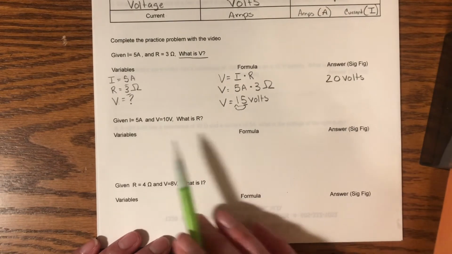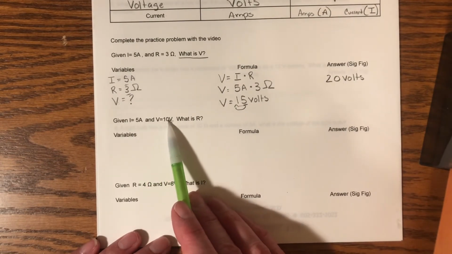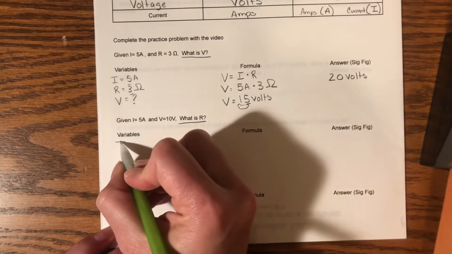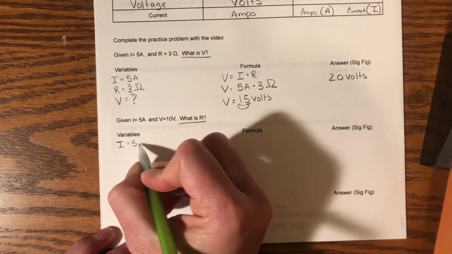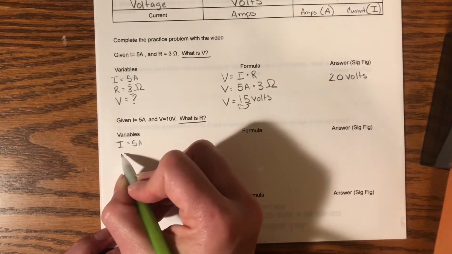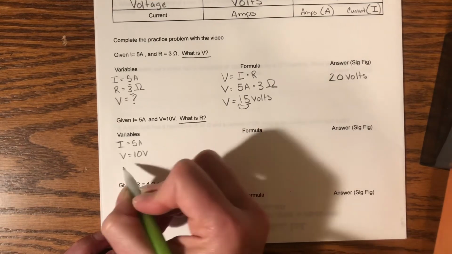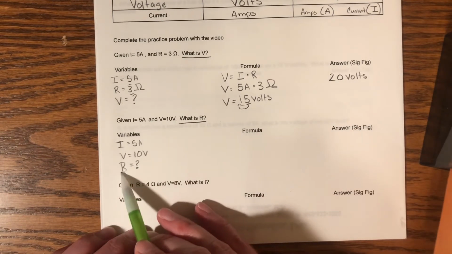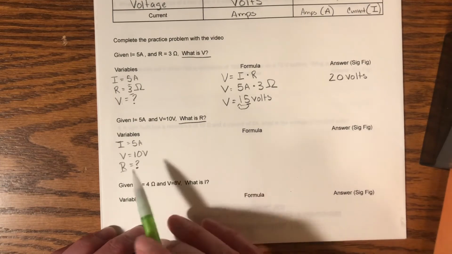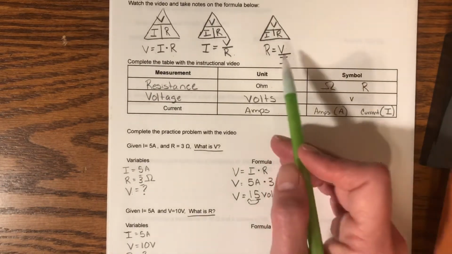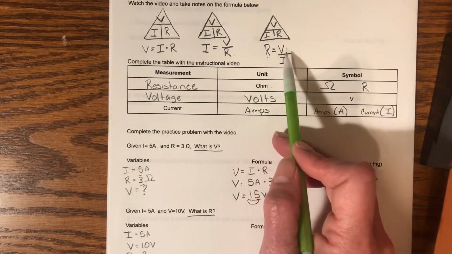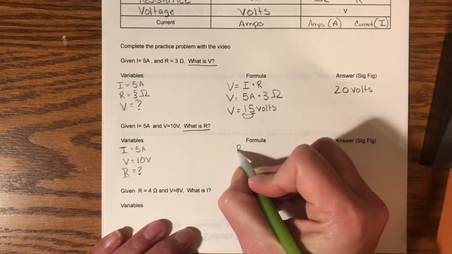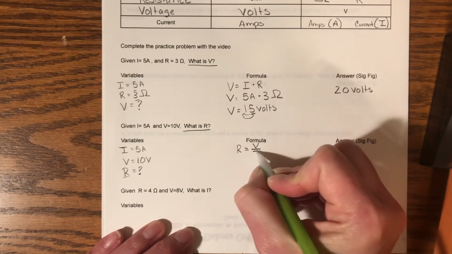Okay, the next one. Given the current is 5 amps and the volts is 10 volts, what is the resistance? So that's what we're looking for. So now we need to write down our variables. Our current is 5 amps. Our voltage is 10 volts, and we don't know what the resistance is. Okay, so we need to figure out which formula we need to use. The R has the question mark on it, so we want to use the formula where the R is all by itself. So resistance equals our volts divided by our current.